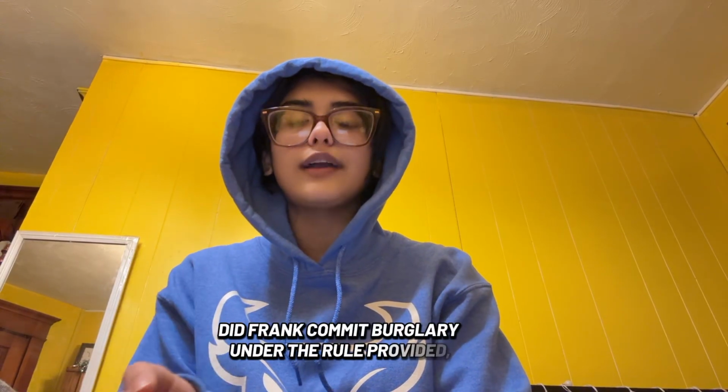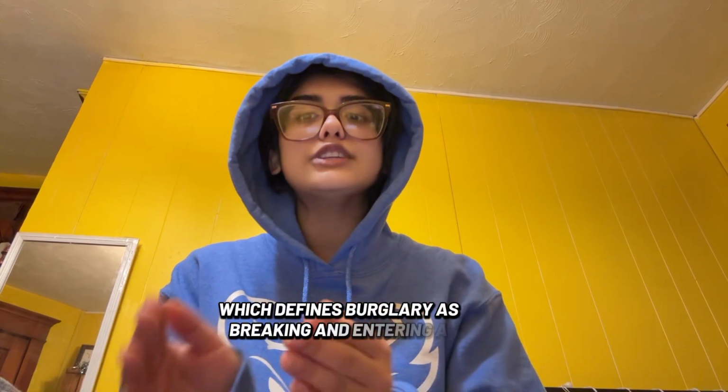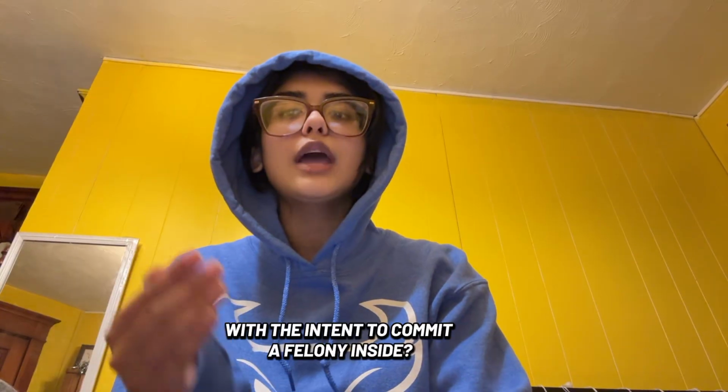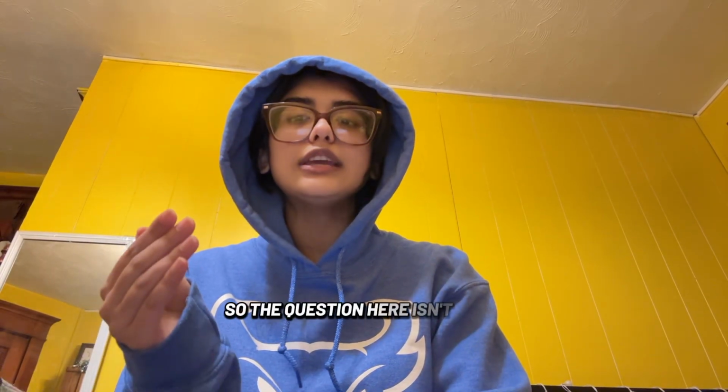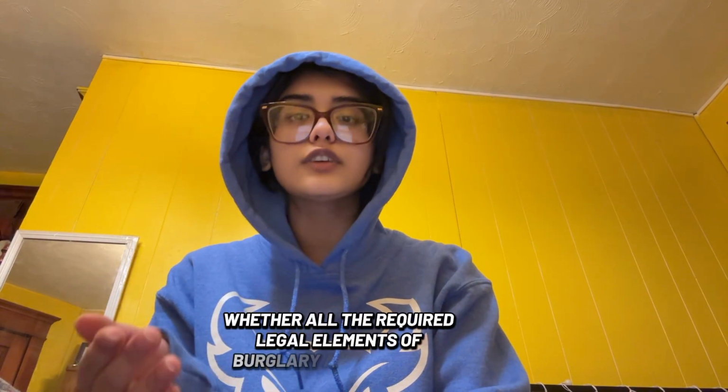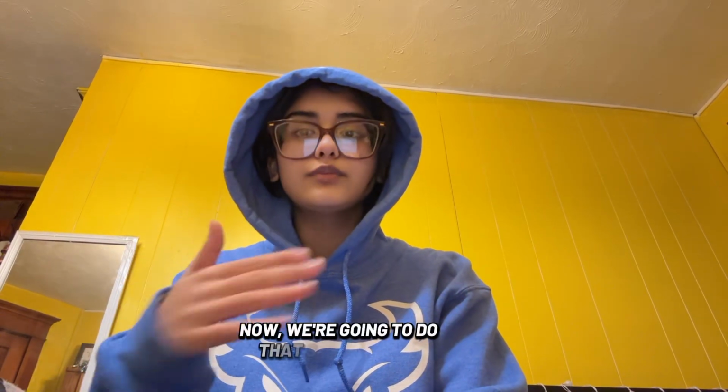More specifically, did Frank commit burglary under the rule provided, which defines burglary as breaking and entering a dwelling of another at night with the intent to commit a felony inside. So the question isn't whether Frank did something wrong generally, but whether all the required legal elements of burglary are satisfied. Now we're going to do that step by step.